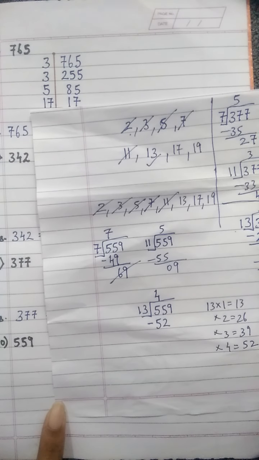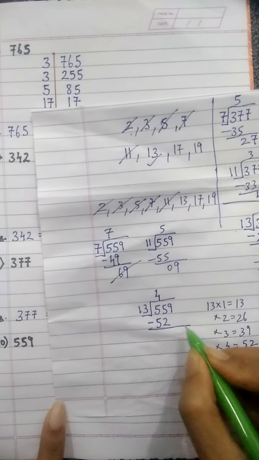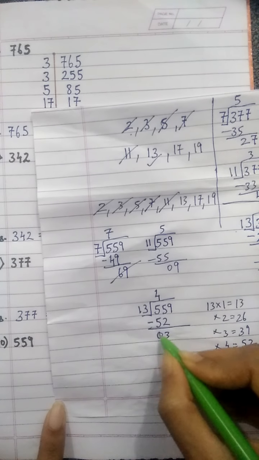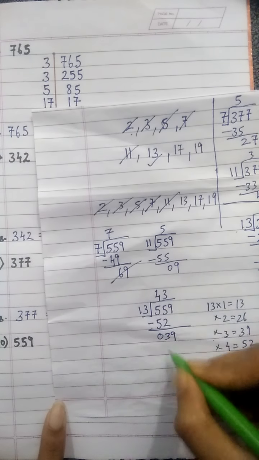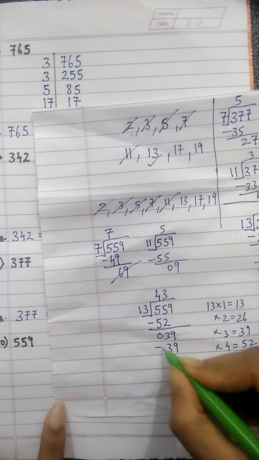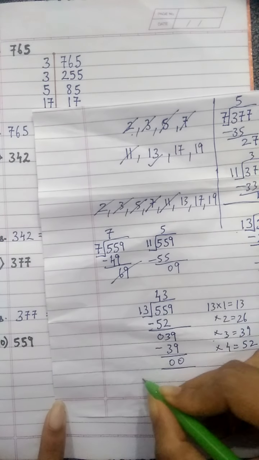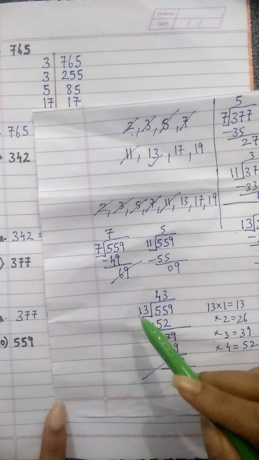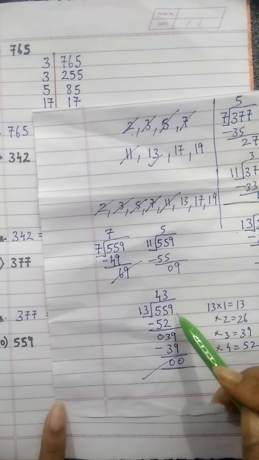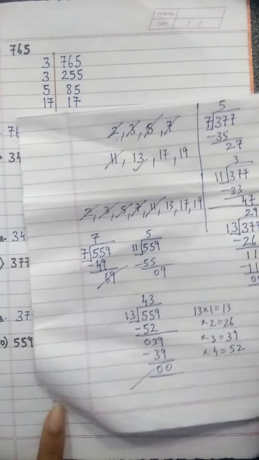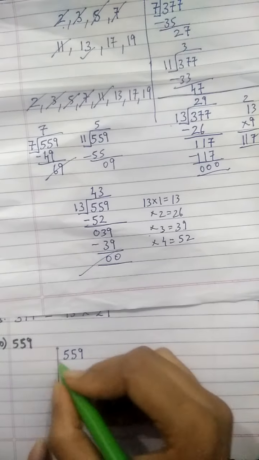Roughly, you can keep a table ready. So, 5 minus 2 is 3 and 9 comes down, 39. We know that 13 threes are 39. We are dividing by 13. So yes, we got the answer that 13 multiplied by 43 gives us 559.